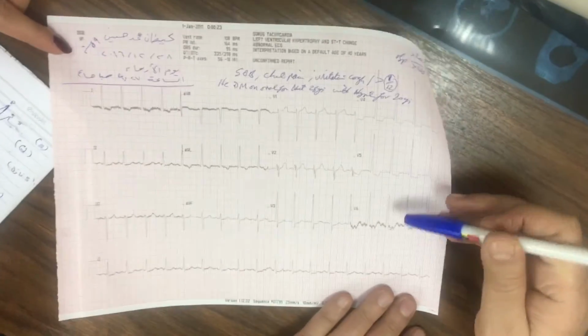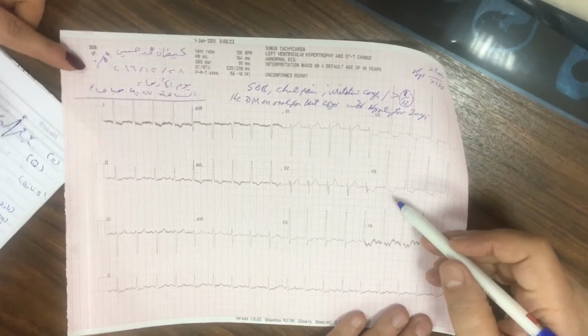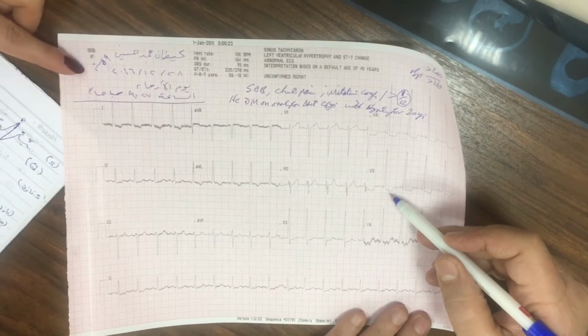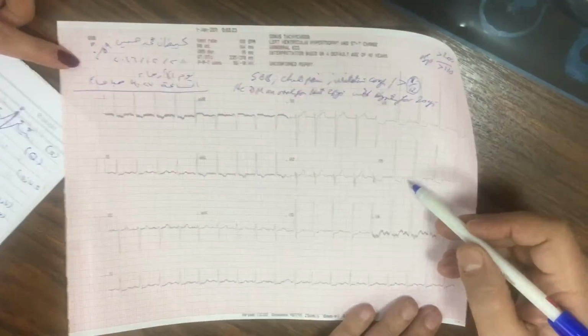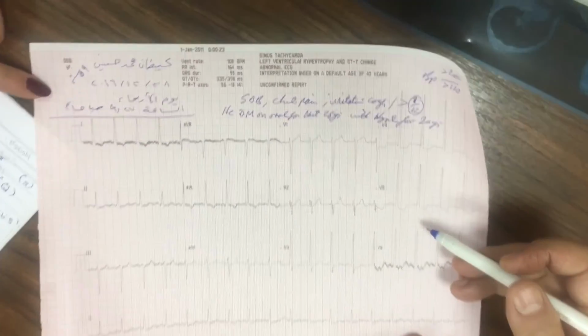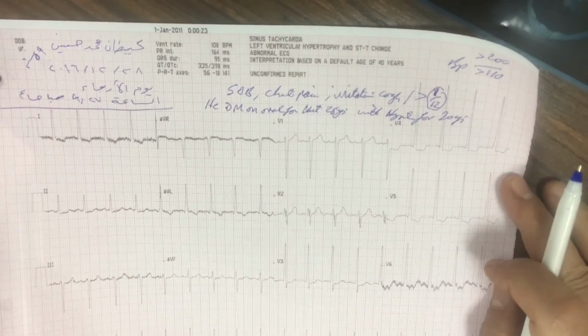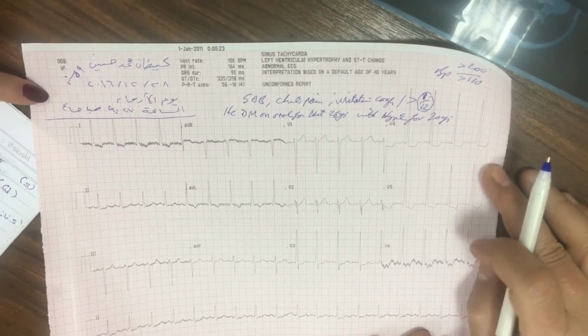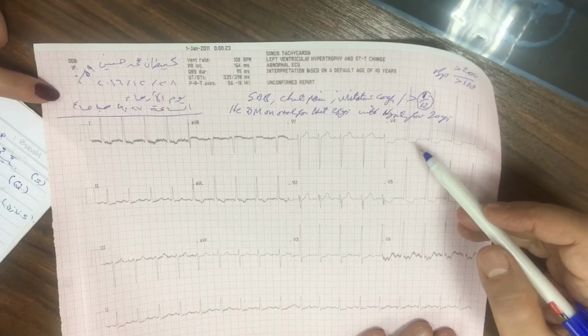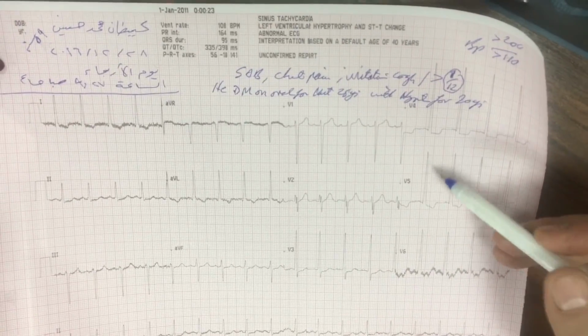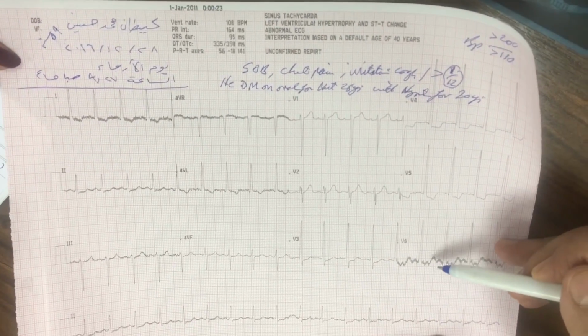This is the ECG, and there is descending of ST segment and inverted T. All these indicate strain on the left side. We see it in V4, V5 and V6.